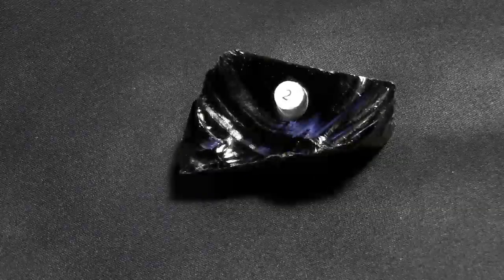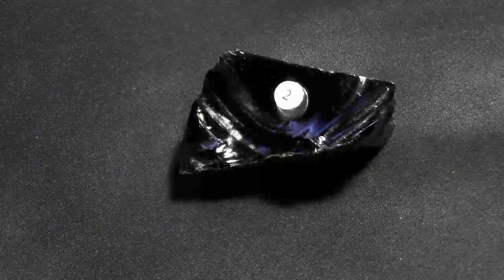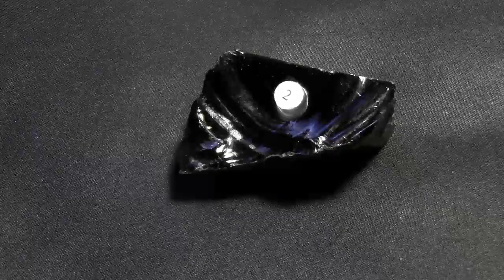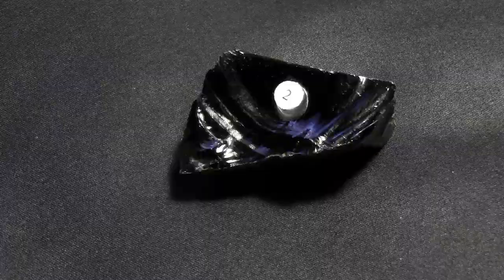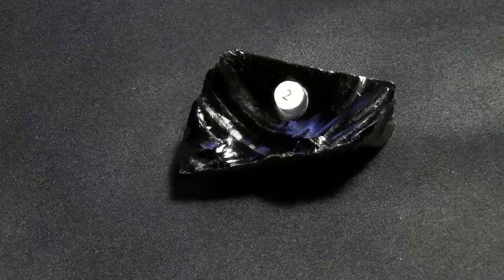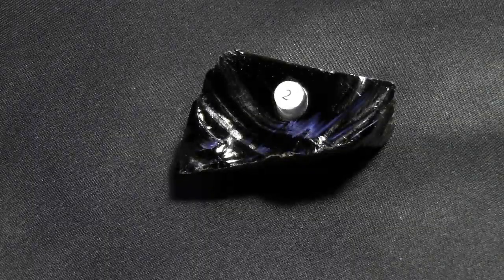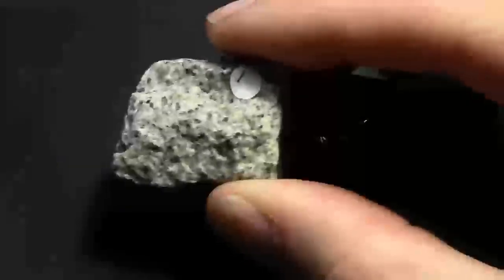It is very similar with regards to its composition as granite is, but it cooled very quickly. And so that eliminated some of the crystalline formations that we saw when we had granite.